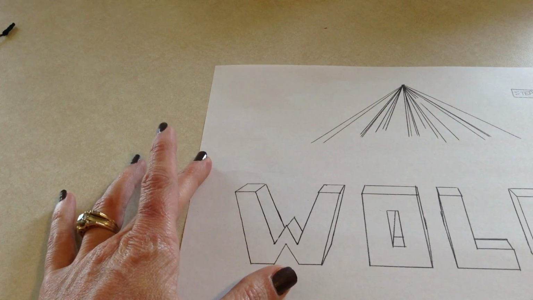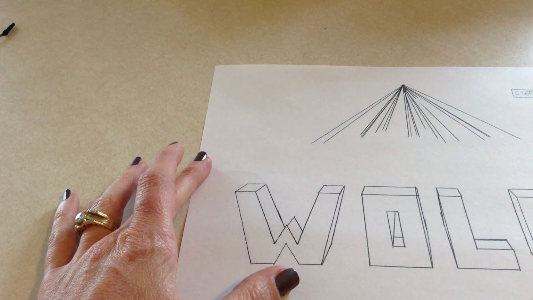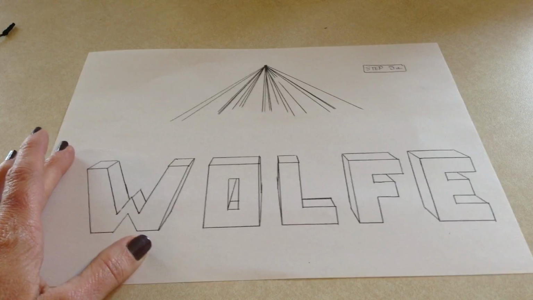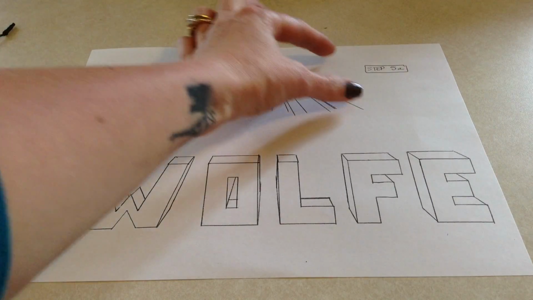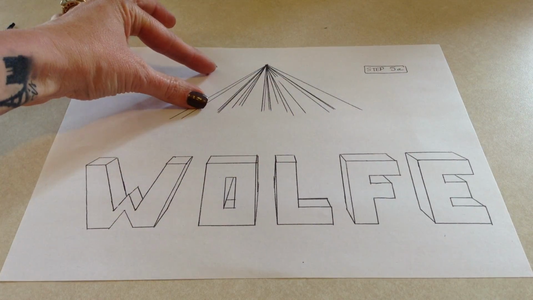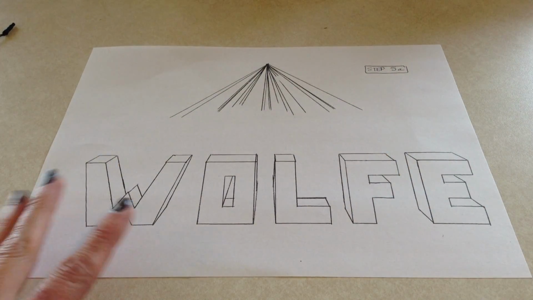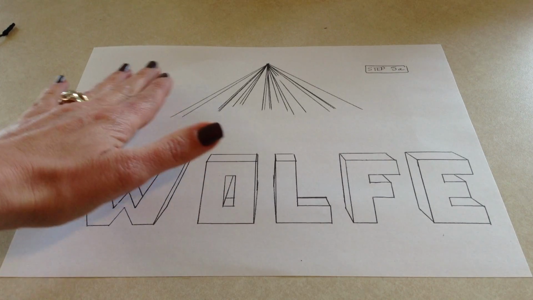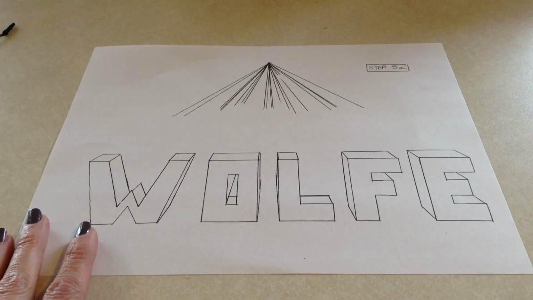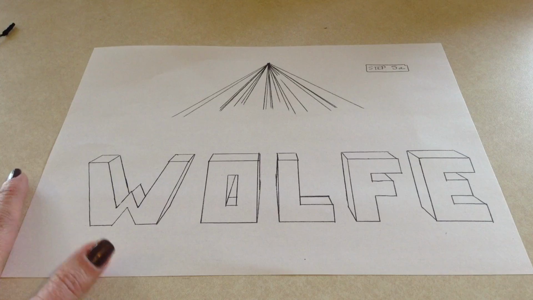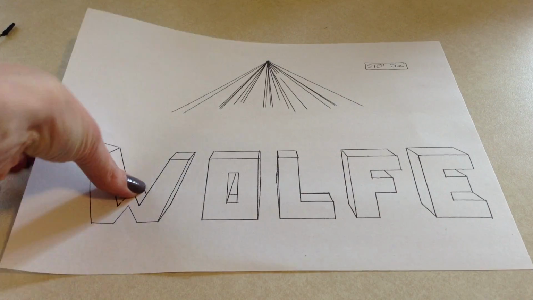The final step, you're going to erase some of these lines to clean it up a little bit. But I don't want you to erase all of the lines because I want to see that you did this right here. I want to see that you drew in the lines and didn't just guess. So leave me your edges, or leave me your vanishing lines to the vanishing point.